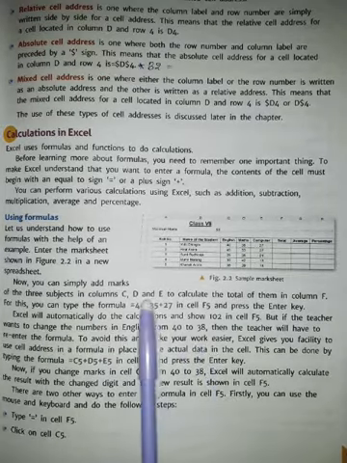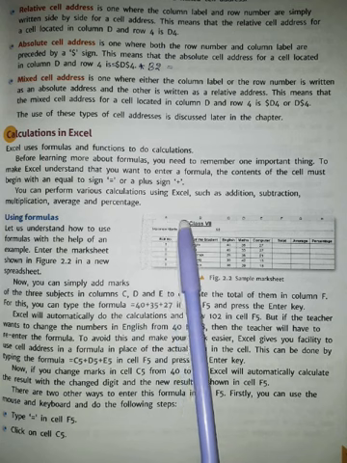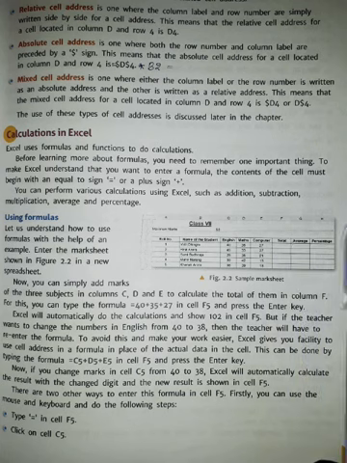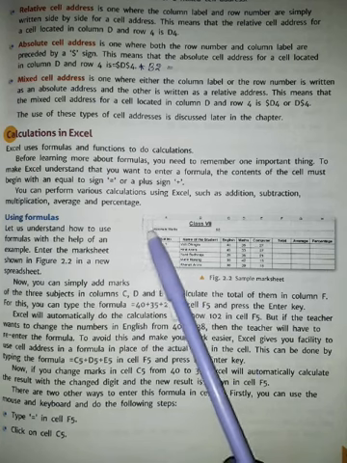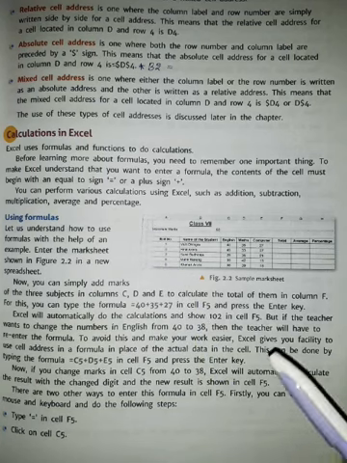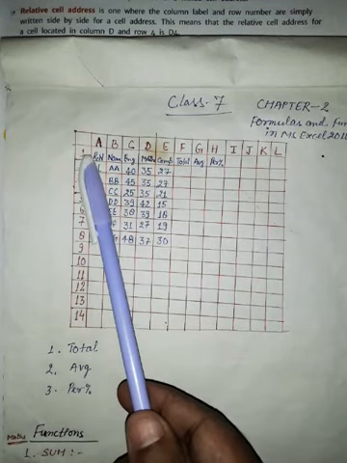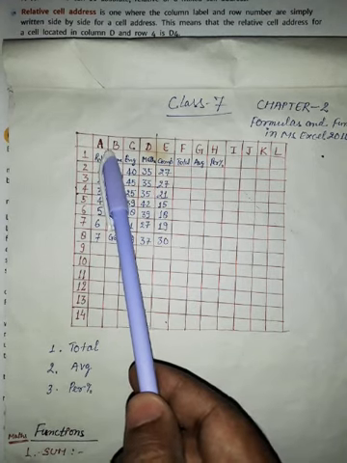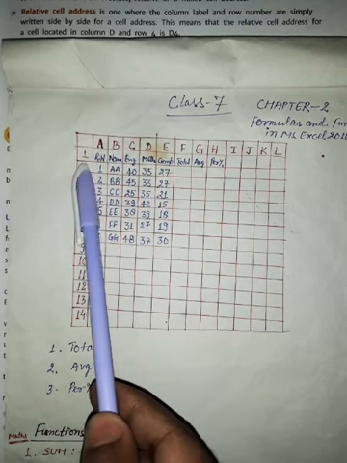Students, this is the screen of Excel, and you can see the column headings A, B, C, D, E, F, G, H, etc. And this is the row numbers: row 1, row 2, row 3. If it is not possible to see properly, I have drawn some here. The column heading is denoted by alphabets and the row is denoted by numbers.